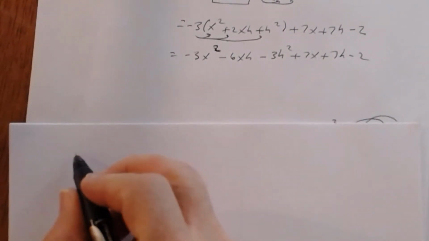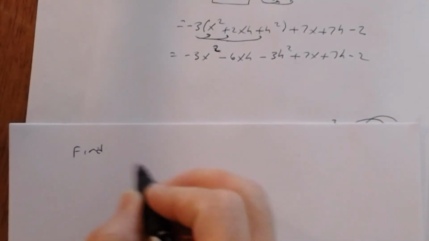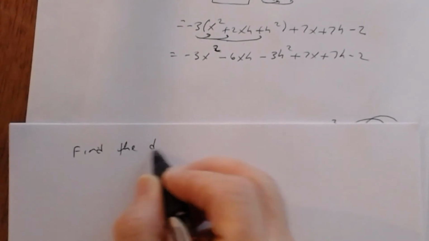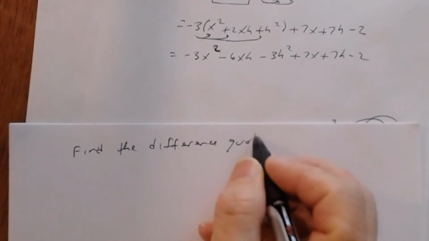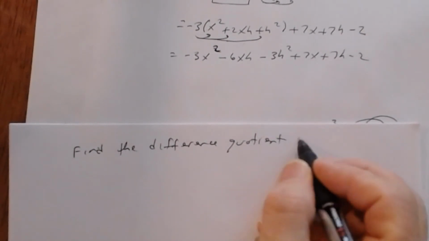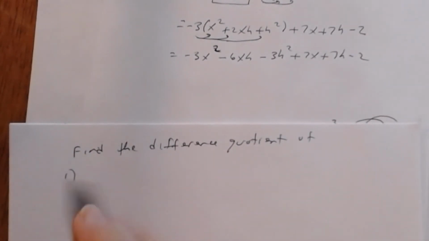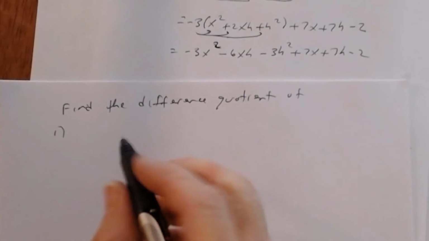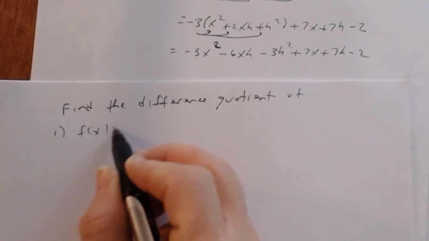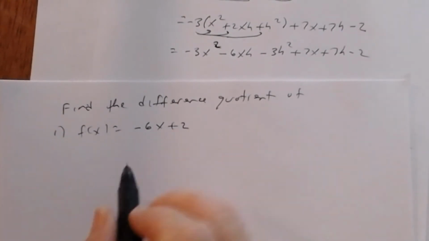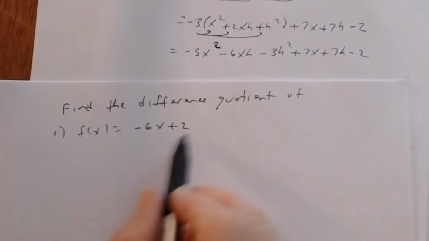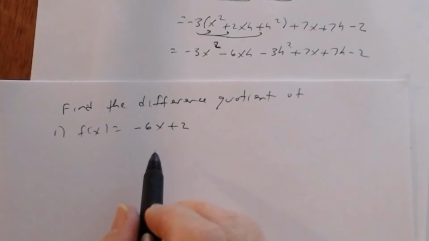Okay, now let's actually do a few problems. So the directions are going to say this: find the difference quotient of, and number 1, let's say I want to find the difference quotient of f of x equals negative 6x plus 2. All right, now notice this is a linear function, so that's going to be the easy kind.